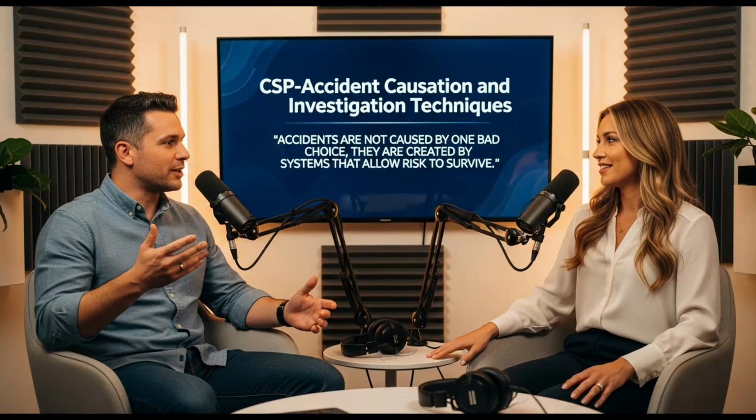So today, we're going to walk through how different causation models would explain the same accident, how investigation techniques like FTA and FMEA expose deeper system failures, and why professional investigations focus on prevention, not blame. And to keep this grounded, because we're going to be throwing a lot of theories around, we're going to anchor everything to one simple scenario.